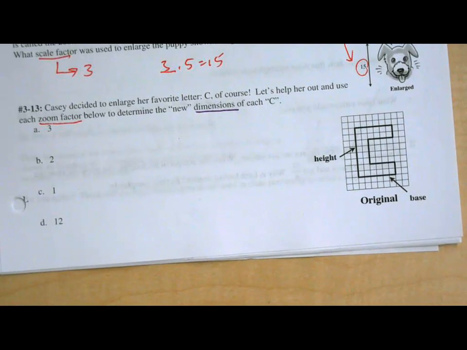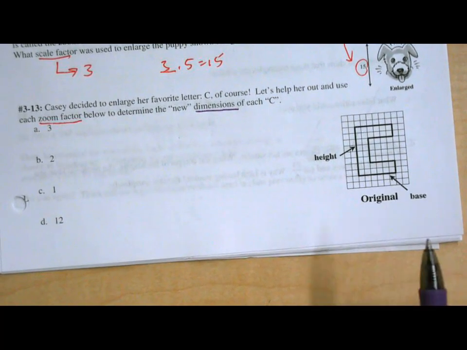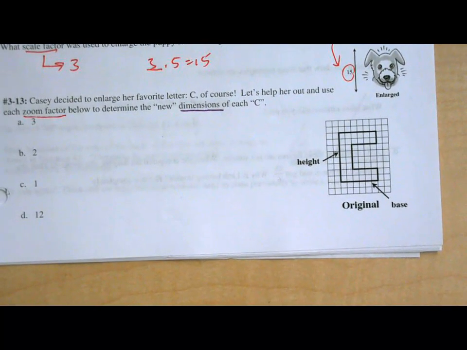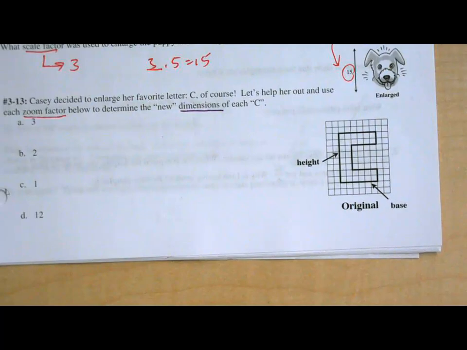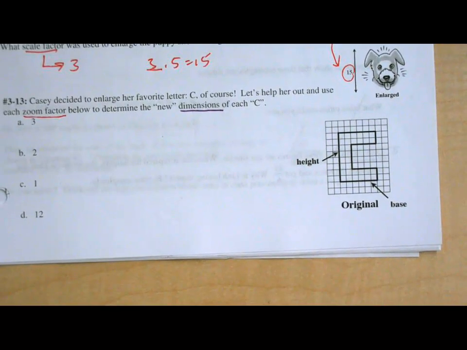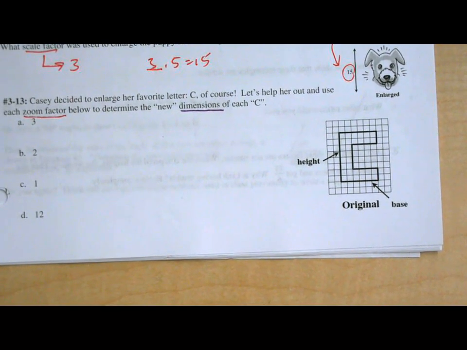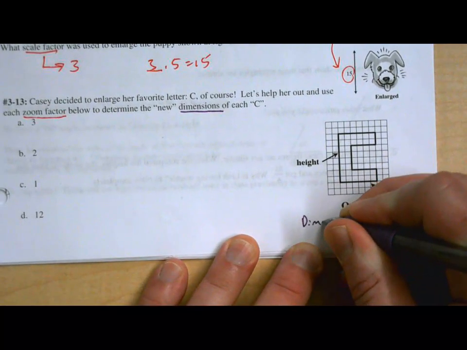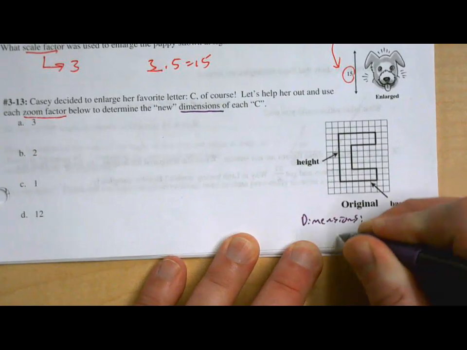If I were to ask you, how big is this C? What would you tell me? What are the dimensions of this C? Who are my builders in here? Who are my fabricators, my folks that like to make things and build things? Shop class or metals class. How big is this thing? How wide is it? 6. How tall is it? It's 8 tall and 6 wide. If somebody asked me for the dimensions of this thing, I would say it's 6 by 8 units.